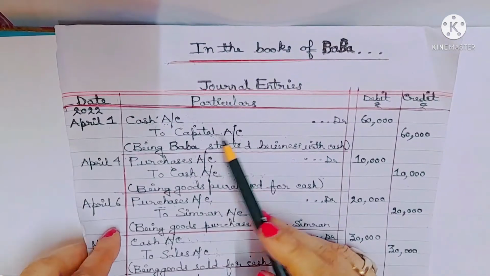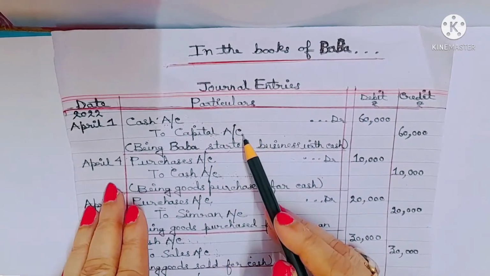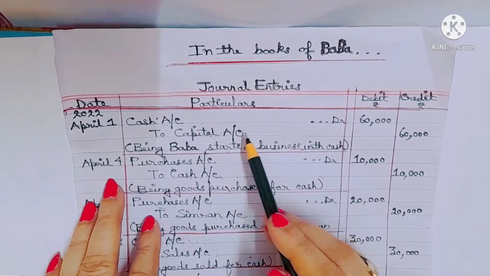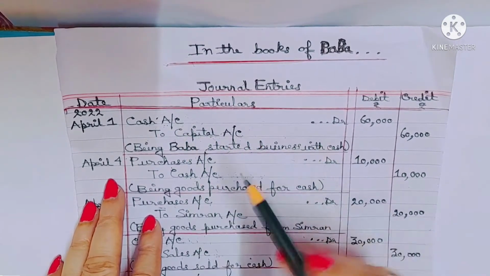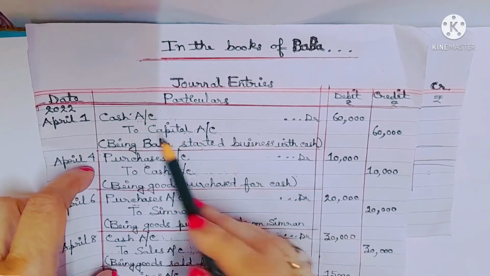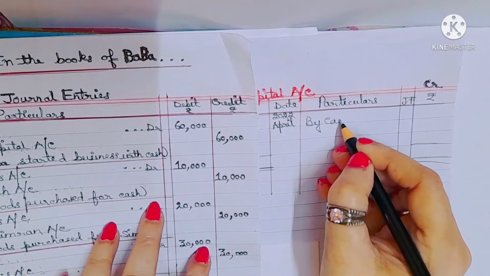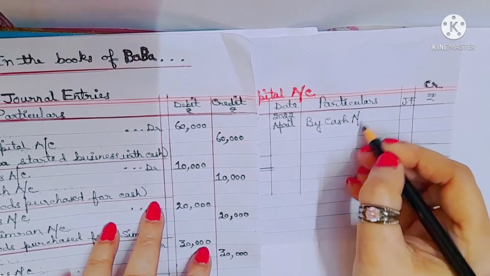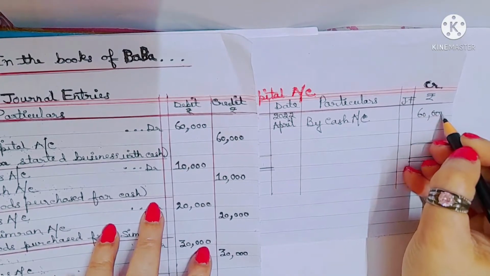Now you have to see the position of the capital account. We are preparing capital account, so you have to see its position. Since capital account is on the credit side, cash will be on the credit side as well. So we'll write by cash account. By cash account. How much? 60,000. What is the date? 1st April.